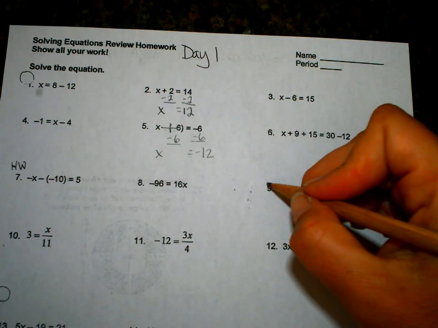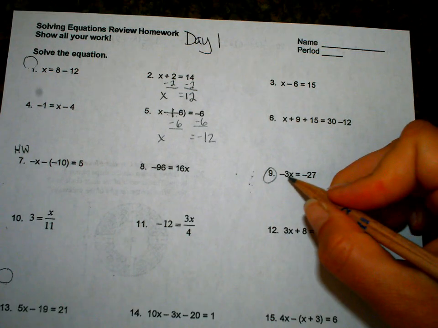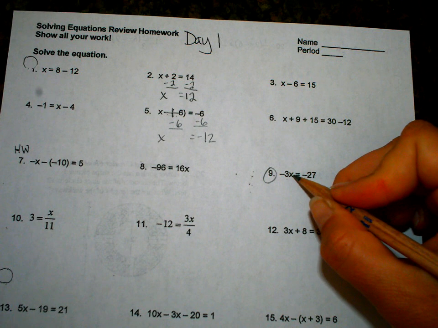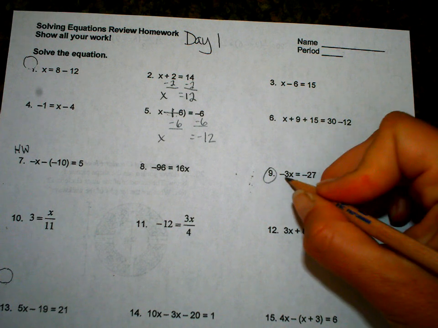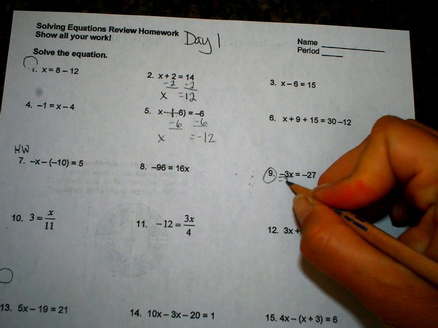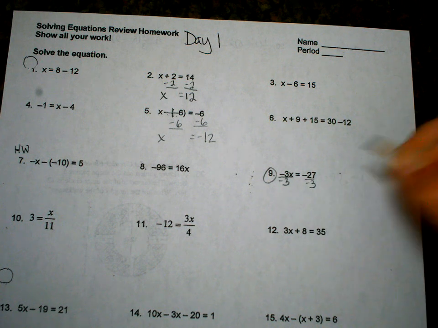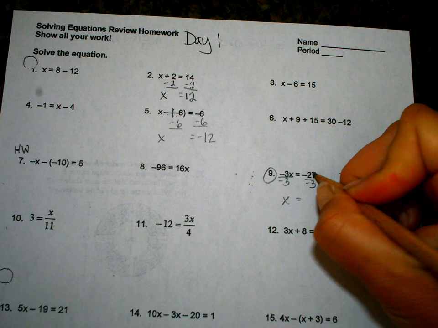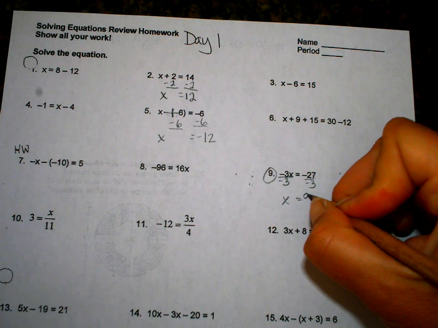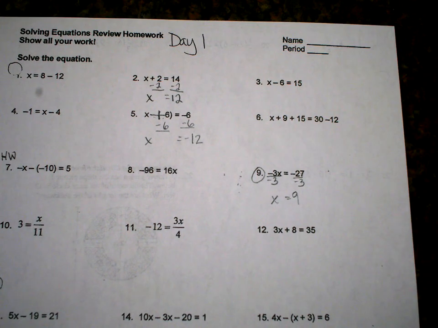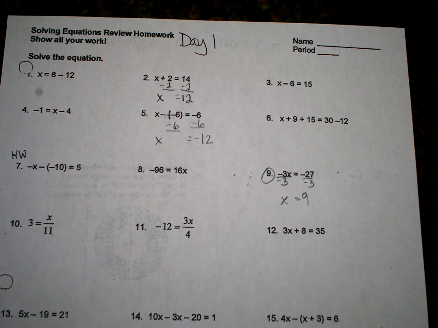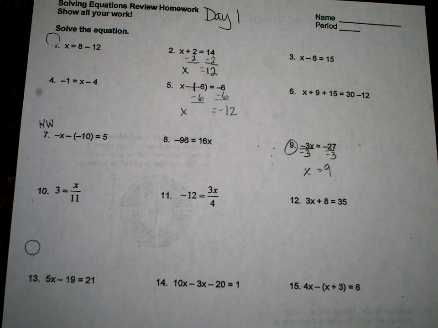Let's do number 9. Negative 3 times x. To cancel that out, I'm going to do the inverse operation of multiply, so I'm going to divide both sides by negative 3. Negative 27 divided by negative 3 is a positive 9. Okay? And then let's go to number 10.